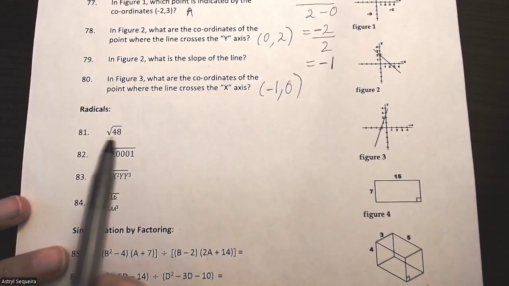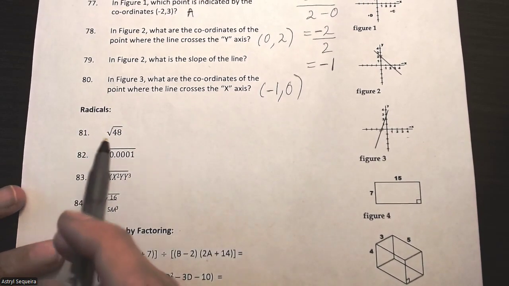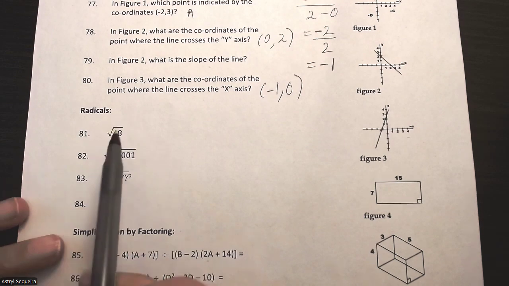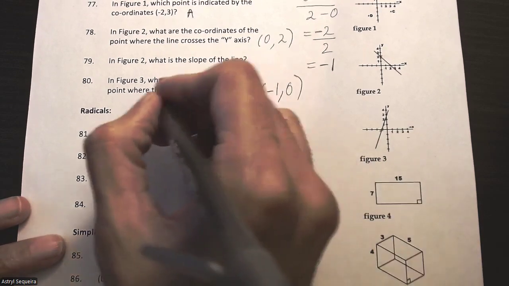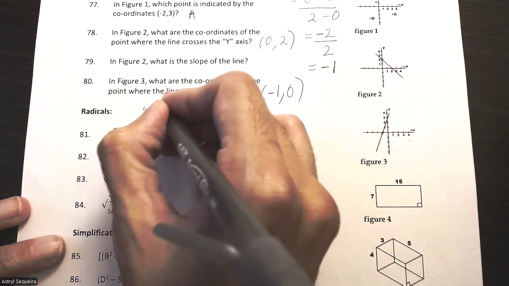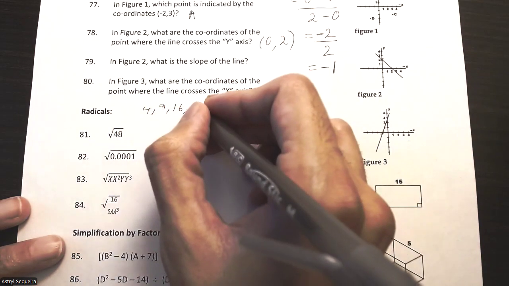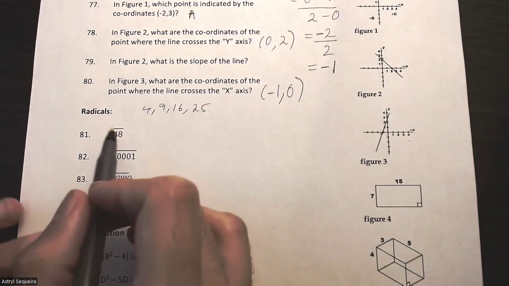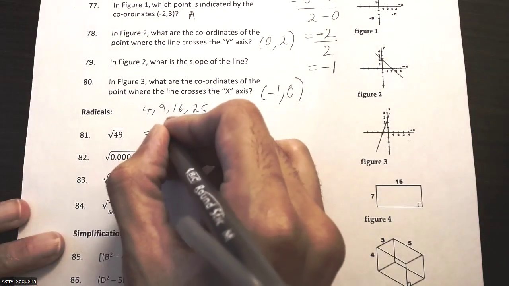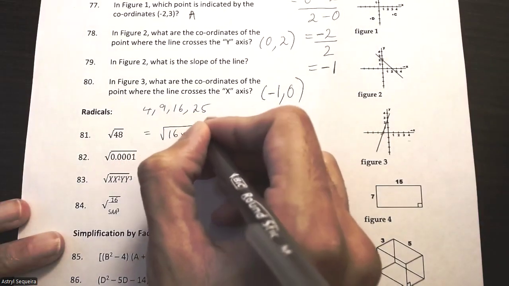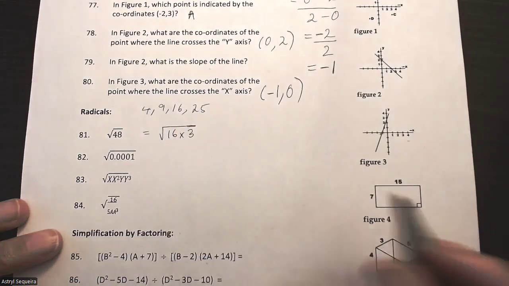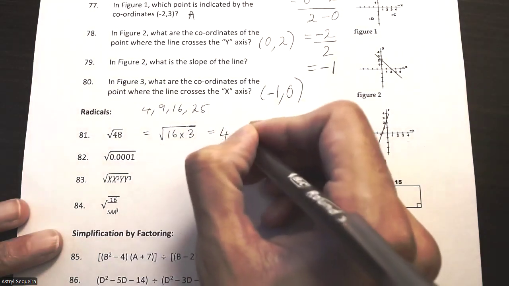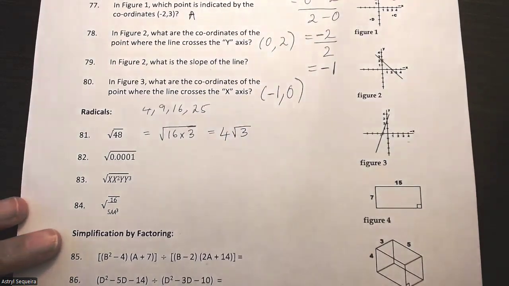So when simplifying a radical, we want to divide it by a square rootable number, if possible, at least in the case of whole numbers. So what can I divide 48 by? Can I divide it by 4, 9, 16, 25? Basically any number that's squared. I know that 48 is just 16 times 3. And then the square root of 16 is just 4, so I can bring that out. So my final answer is just 4 root 3.